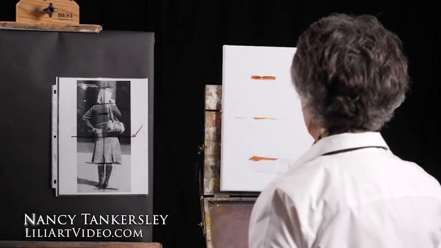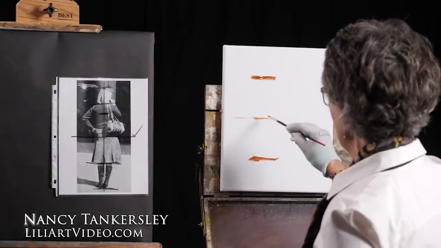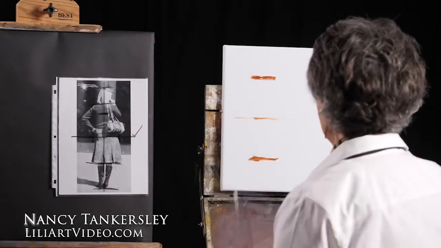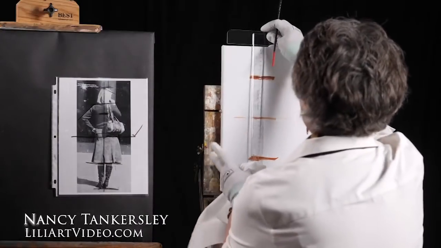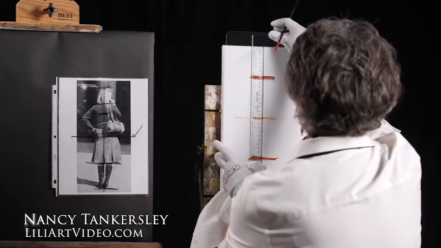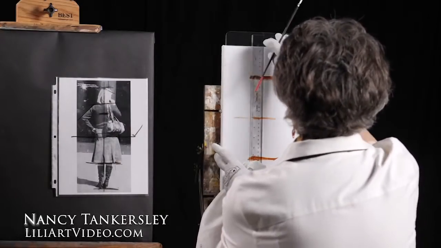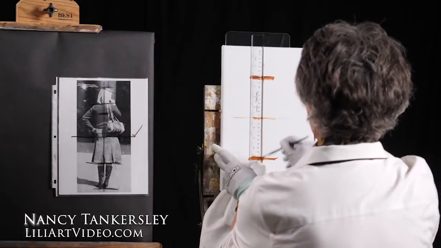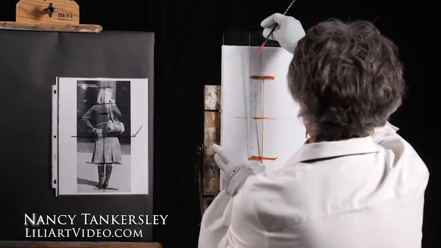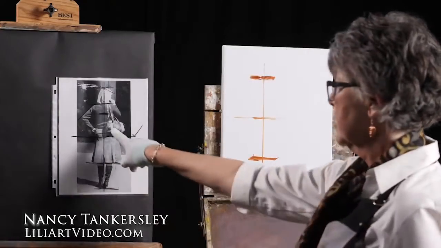So I've got my midpoint. So I know now that the purse, the hand, everything is going to go above this center line here. Now I'm going to drop the center line. I'm going to put my ruler up there so I make sure that it is level with the size of the canvas. And I'm going to drop my center point there. Okay, so that line mimics this line.